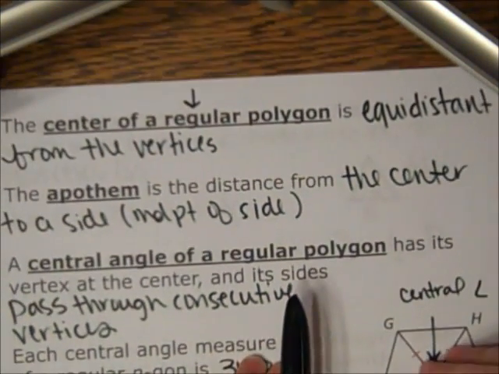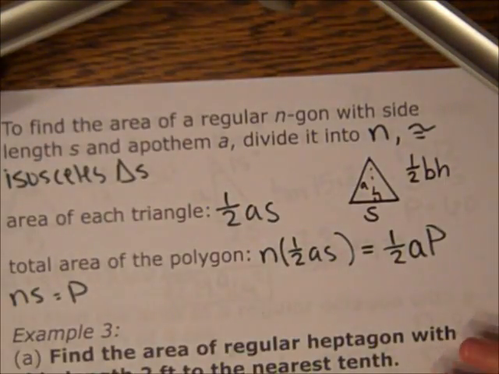Okay, so let's talk about area and how we find the area of these things. To find the area of a regular n-gon with side lengths S and an apothem A, it's divided into n congruent isosceles triangles. So instead of thinking about this figure as one pentagon, I'm going to think about it as 5 triangles because we learned last week how to find the area of a triangle, so this would be easy. The only thing you have to do is for a regular triangle that we did last week, we said 1/2 base times height. We're not going to use base and height here, but we're going to use the names that we learned on the last page.